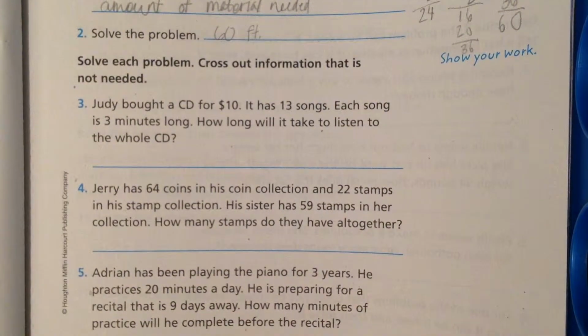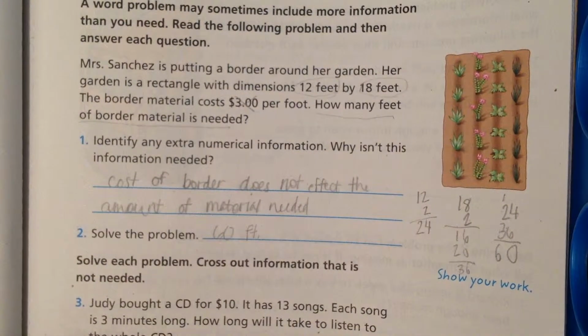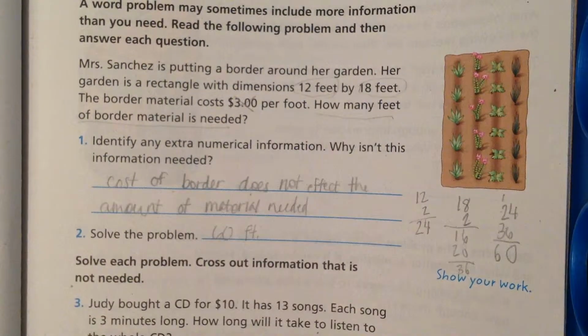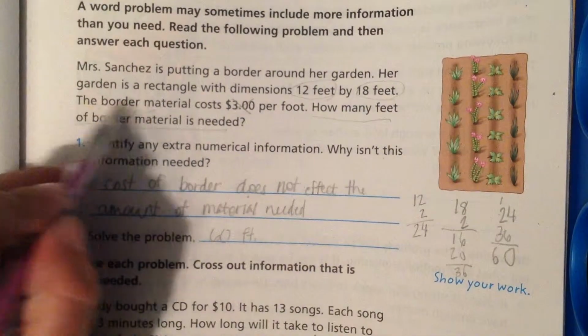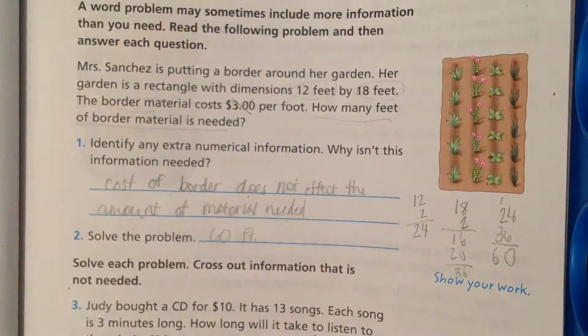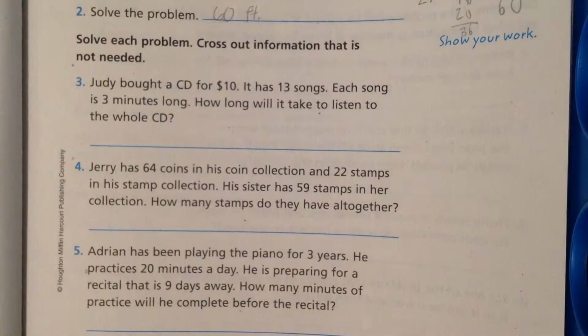On this page, the bottom says solve each problem, cross out information that is not needed. So go back and look at how I did number 1. I kind of underlined the information that was needed, and I underlined my question, but you can see I crossed out the information I don't need. I could even go so far as to completely X out the entire sentence. The border material costs $3 per foot. Okay, so you can cross out however you need to. You will be completing questions 3, 4, and 5 on this page.